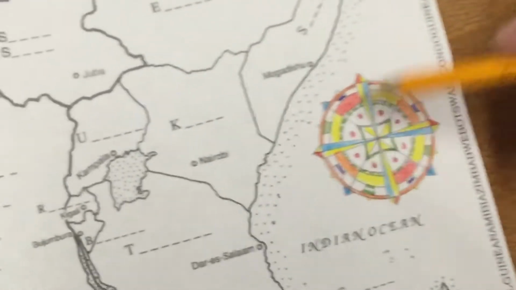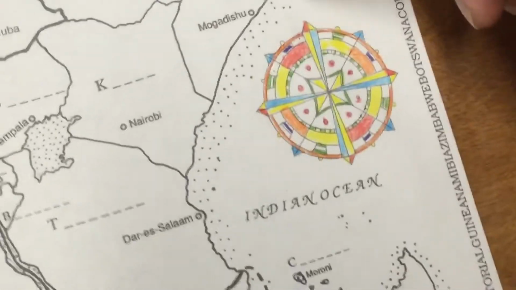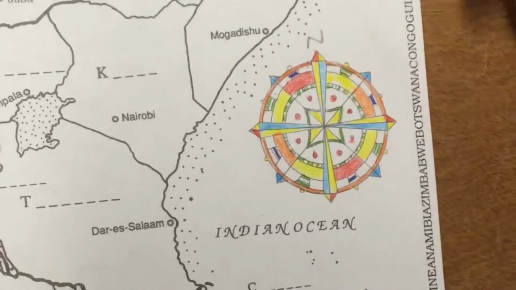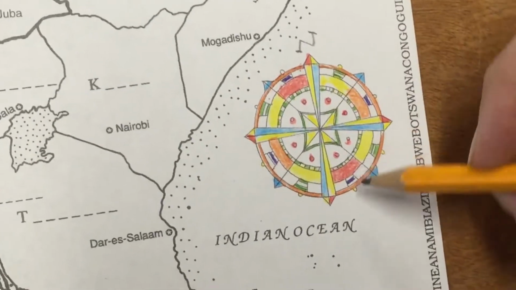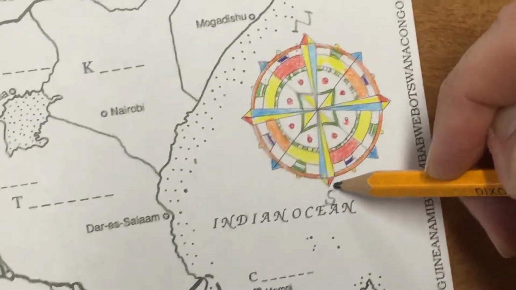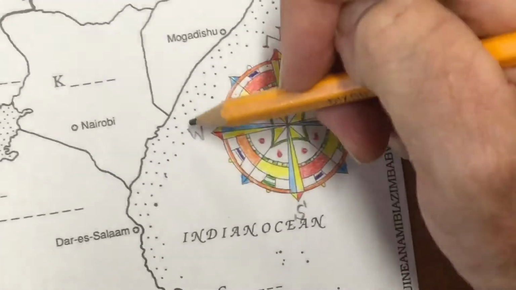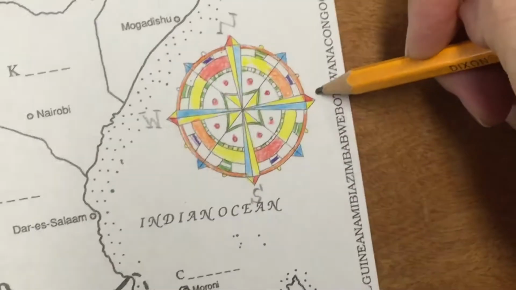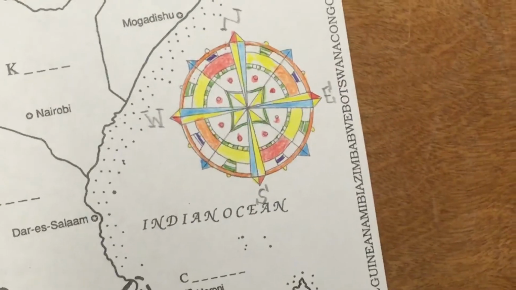You can do any patterns of color you want, but let's just do the directions real quick, just like we did on the back. North, south, west, east. Those are your cardinal directions.